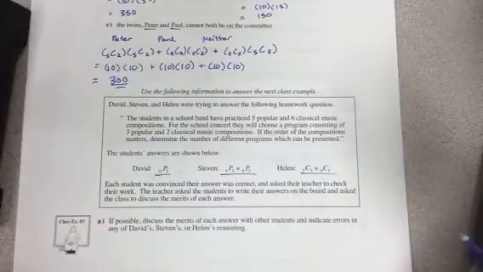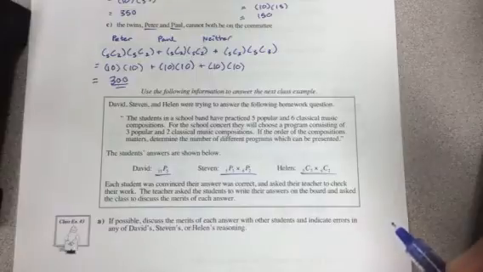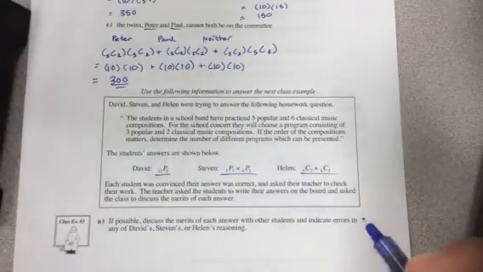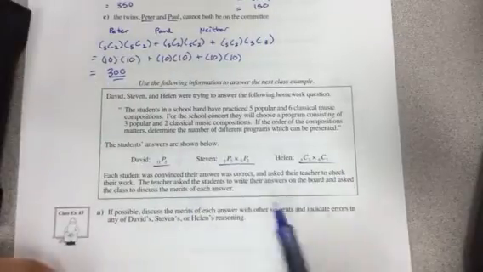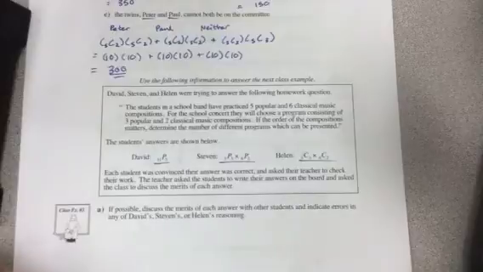If possible, discuss the merits of each answer with other students and indicate errors in any of David's, Stephen's, or Helen's reasoning. All right, so this is a question that I want you guys to discuss, and then we will go over it later in class.